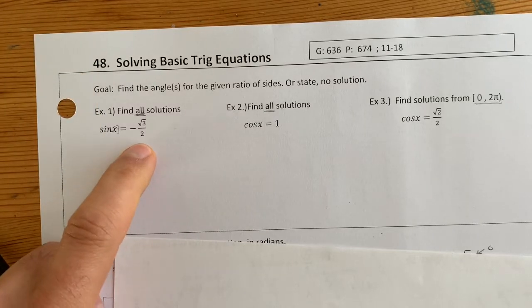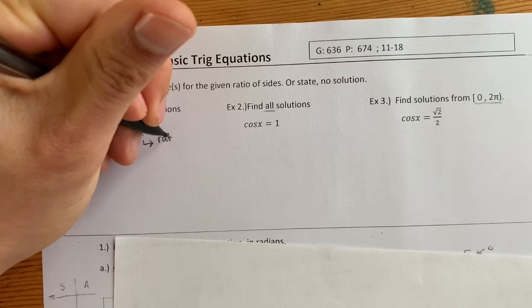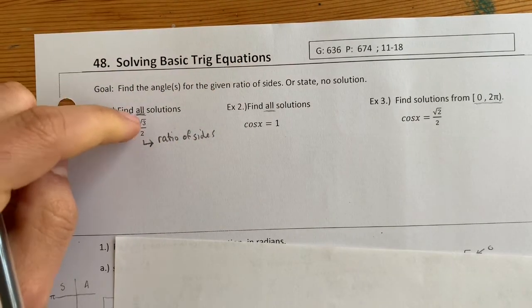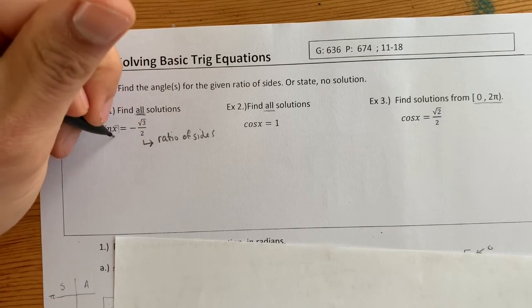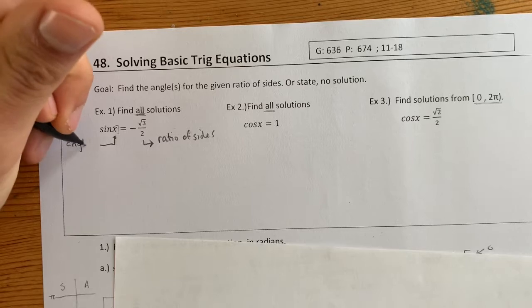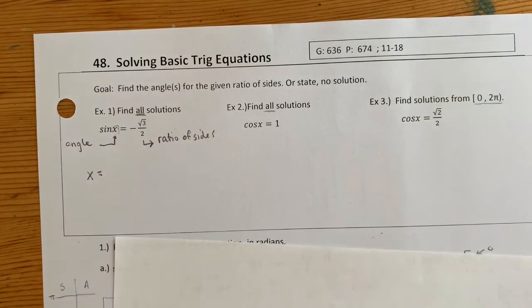Normally what we've been doing is finding the ratio. So this is the ratio of sides. This would be the opposite to the hypotenuse. But x, what we're solving for, is the angle. That's what we need to solve for, x. So the angle's our answer.